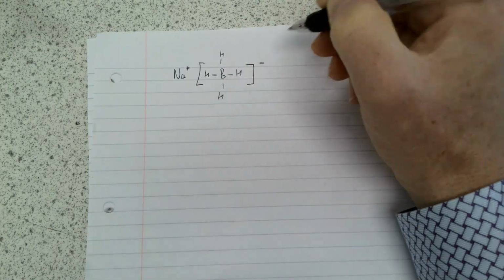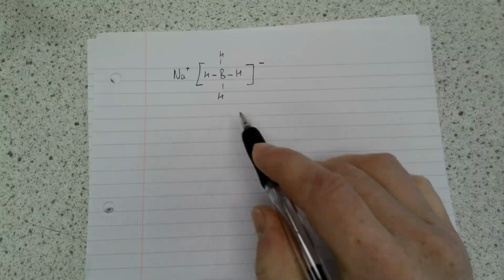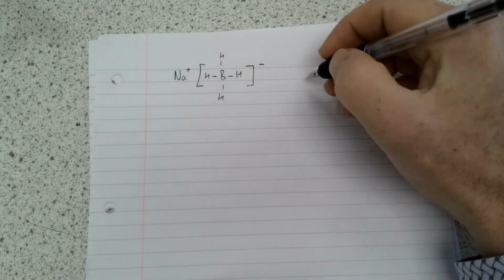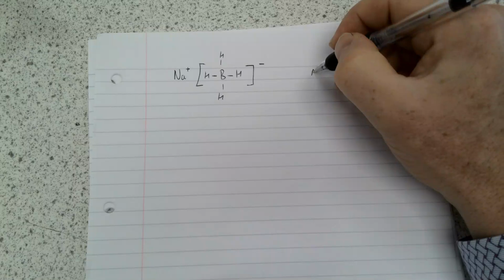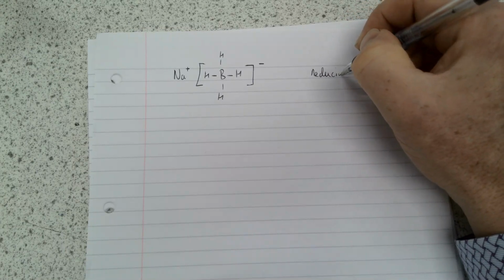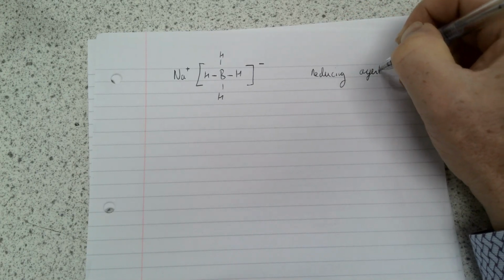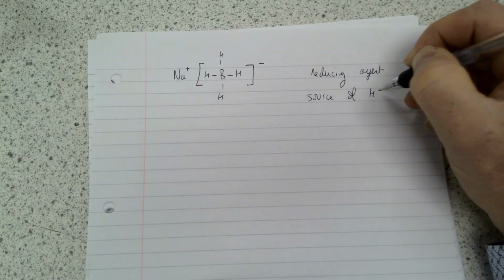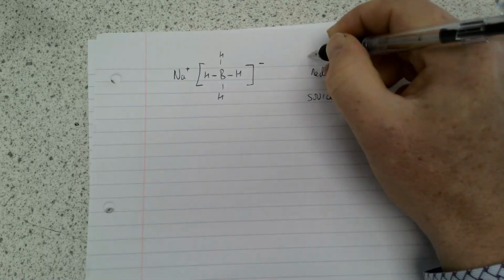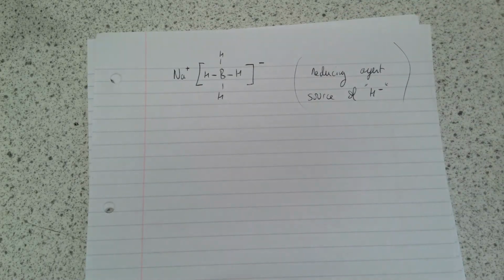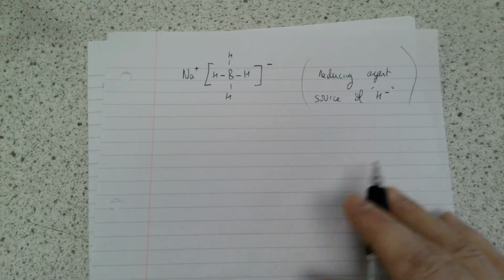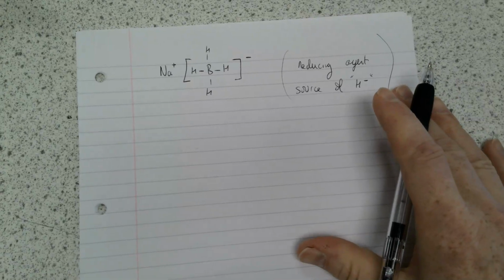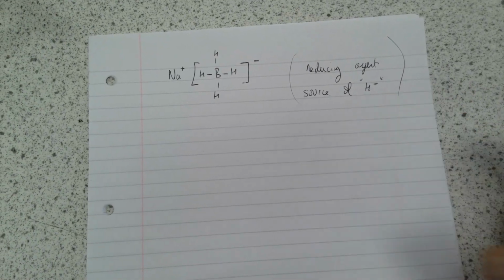It's the borohydride anion, BH4, and this is a reducing agent, a source of H minus. That's a bit advanced. All you need to know is it's a reducing agent. It's a very nice chemical, one of my favourite reagents for reasons I'll spare you, but it's usually a very quick and easy reaction to do. Works very nicely. Okay, done that.